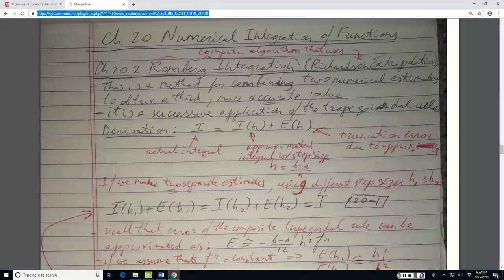So the concept is you can combine two numerical estimates of the integral to obtain a third estimate which is more accurate than either of the first two. So you can use two low accuracy methods, combine them together, and get a higher order, a more accurate estimate of the integral.